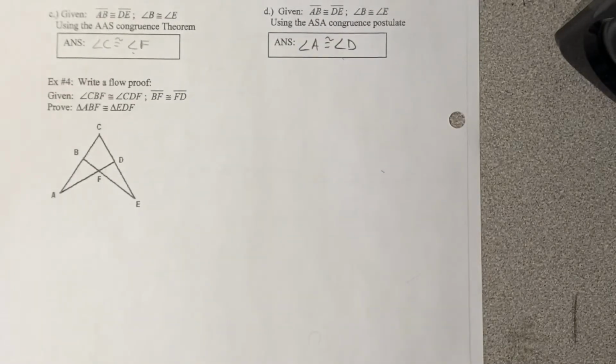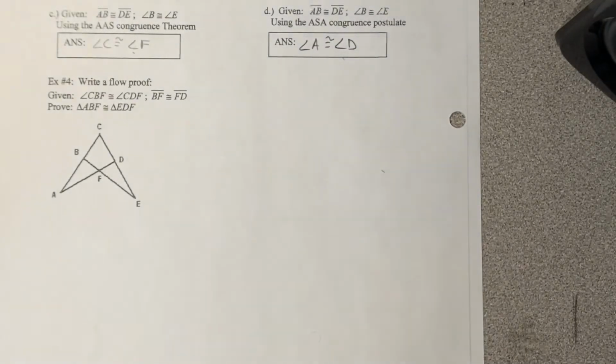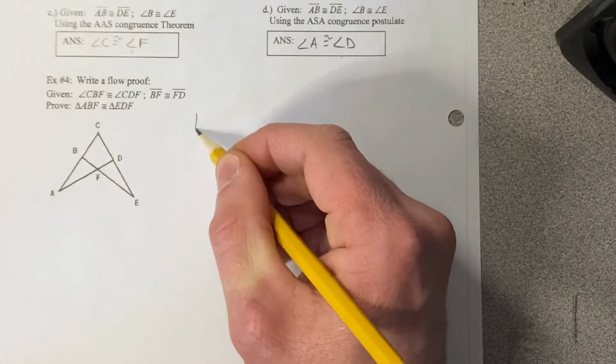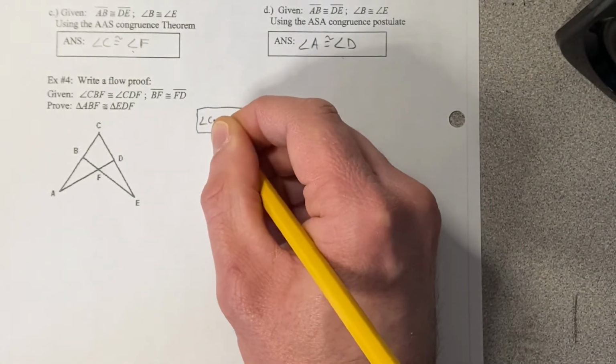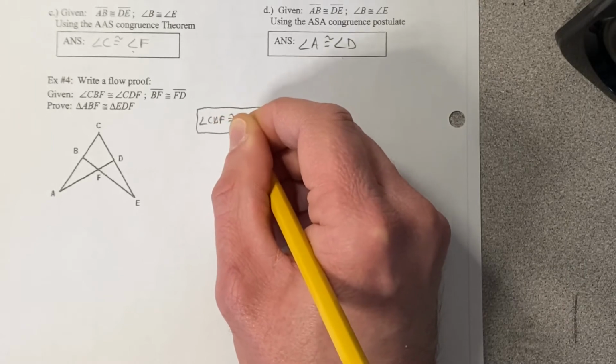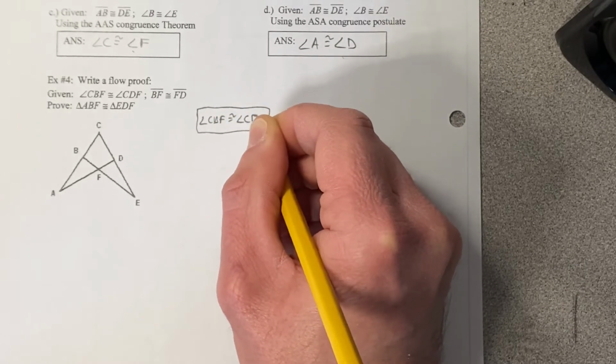All right, example 4. We're going to do another flow proof. And let's start out with our given. So draw a box. Angle CBF is congruent to angle CDF.